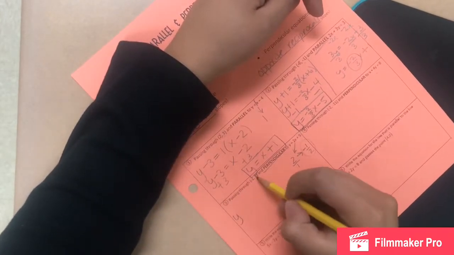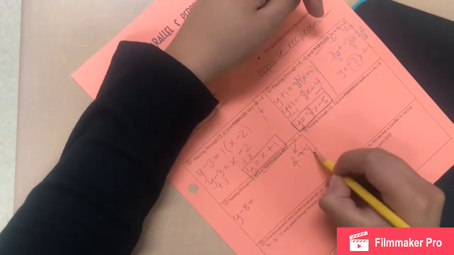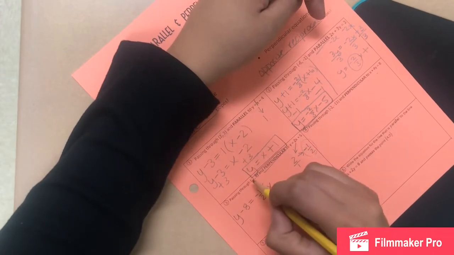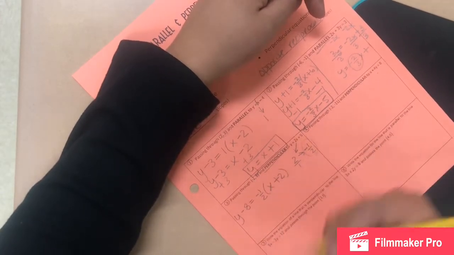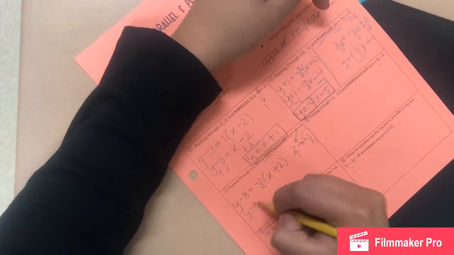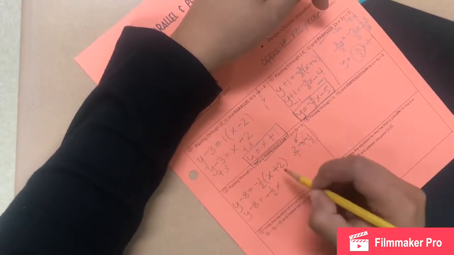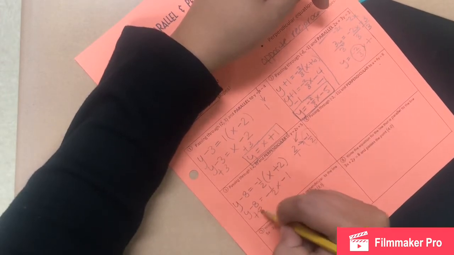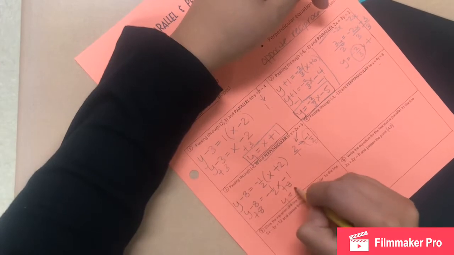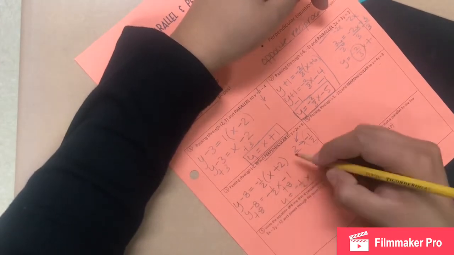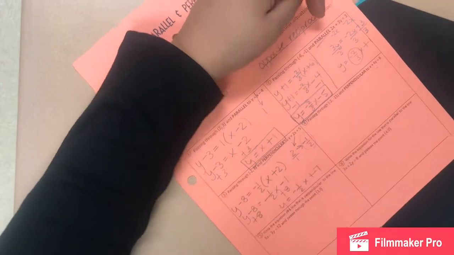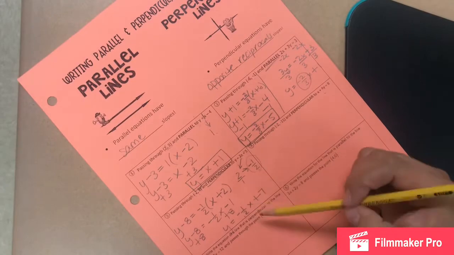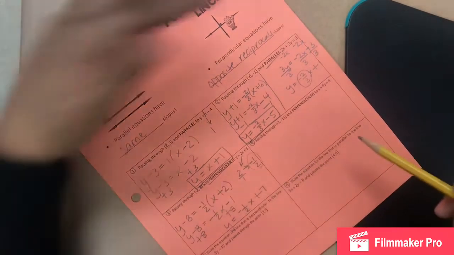So y, the opposite of positive 8, is to subtract 8. The new slope is negative 1/2, parentheses x. The opposite of negative 2 is to add 2. Then I'm going to distribute and solve. So y minus 8 equals negative 1/2 x. Negative 1/2 times positive 2 is negative 1. Then I'm going to add 8 to both sides. So y equals negative 1/2 x, negative 1 plus 8 is plus 7. I know that they're perpendicular because they're opposite reciprocal slopes, and if I were to graph it, it would go through the point negative 2, 8.